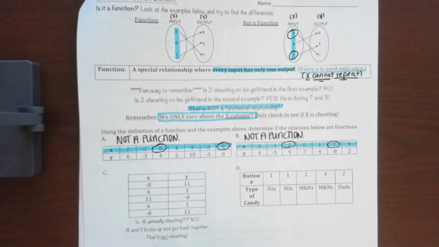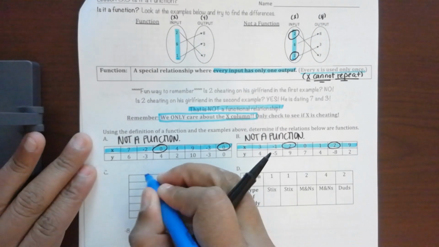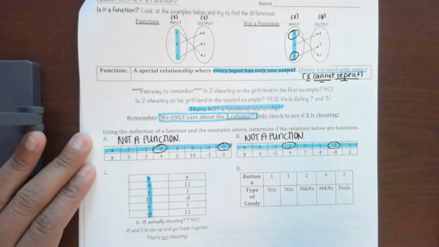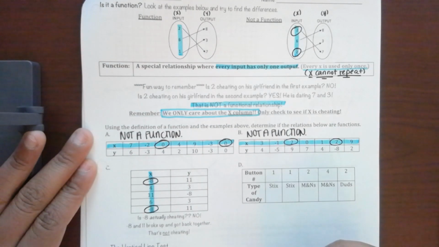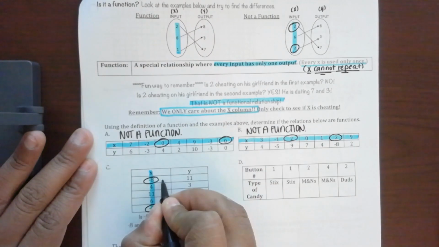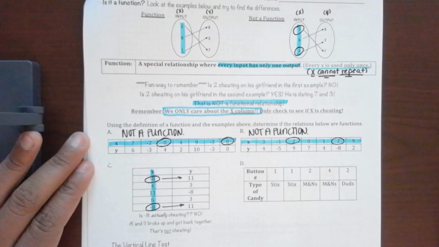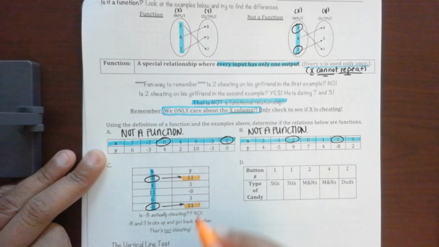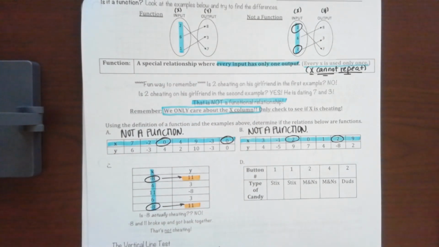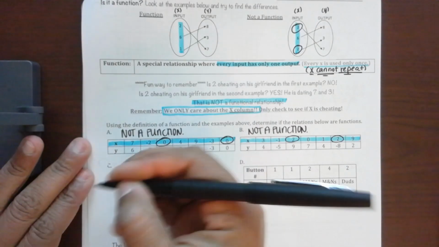Looking at C, what values am I looking at? -8, 4, 11, 6, -8. Do we see any cheating? Yes. Who's cheating? -8. But is it actually cheating? No, because Y is both the same. So we have to look at the y-axis, yes? Just because you see it repeating doesn't mean you should not go and look, because sometimes they do put doubles on a table. Does that make sense? So is this a function? Yes, so we can say function.